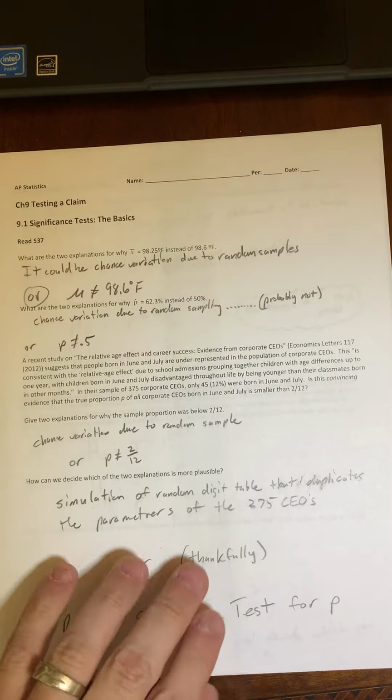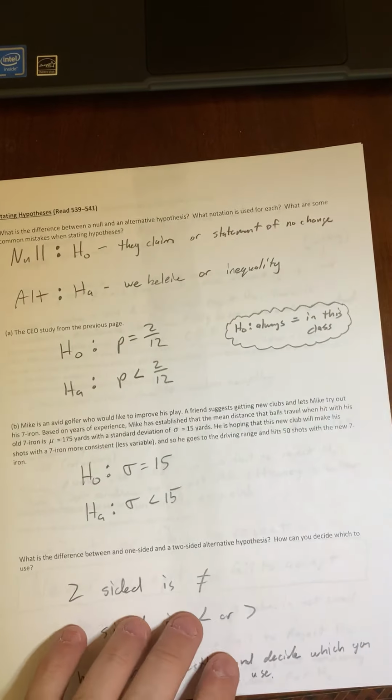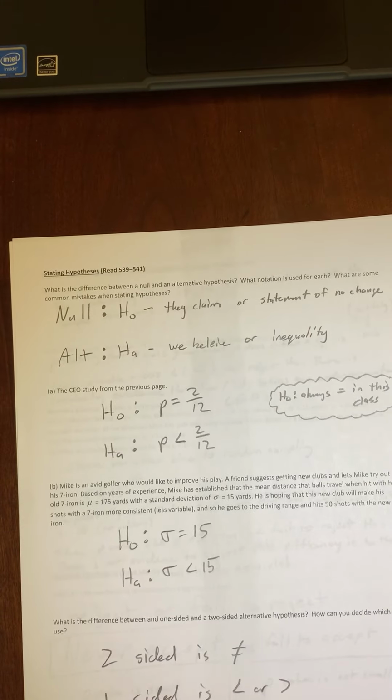So then we could do a simulation, which of course we don't want to do. That's why it says thankfully, or we can do something called running a significance test. All right, here we go. So the first thing we're going to have to do is, well, we'll do this in a second, more formalized, but this step, it's still state, plan, do, conclude.